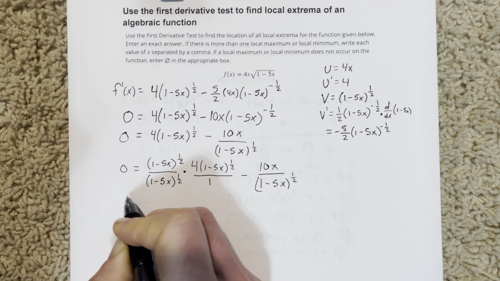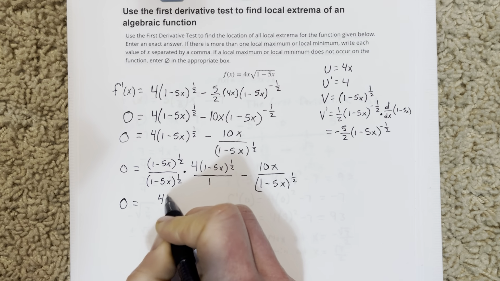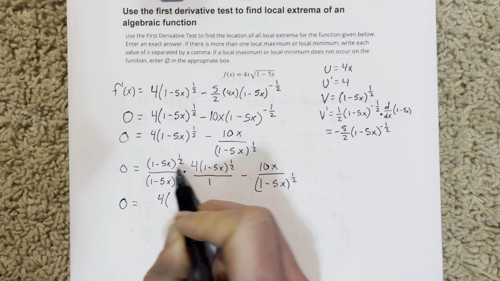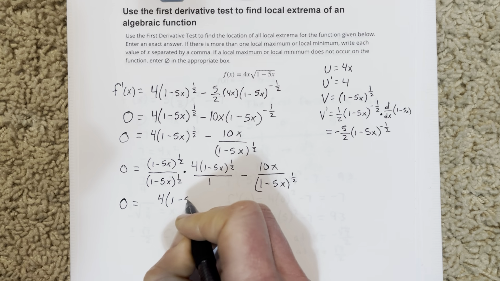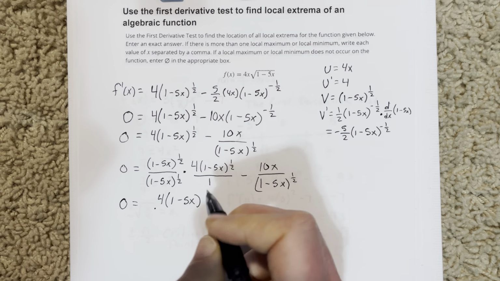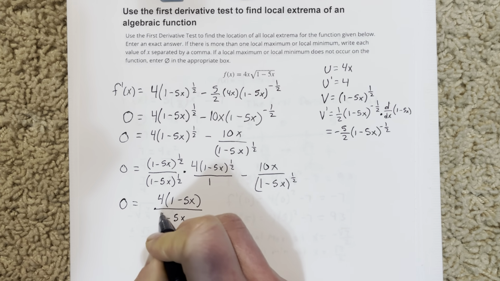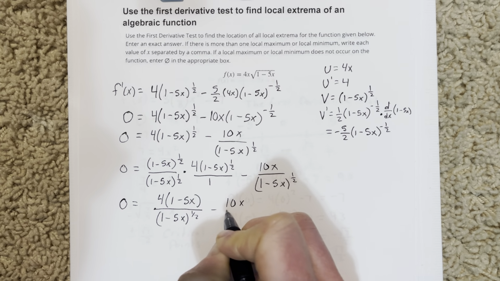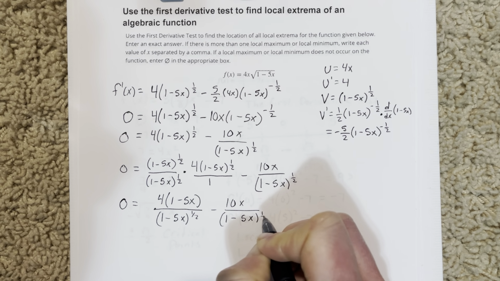When I multiply on top, I'm going to end up with 4 times, if I take 1 minus 5x to the 1/2 times 1 minus 5x to the 1/2, they're like bases, so I add the powers. 1/2 and 1/2 is 1. So I end up with 1 minus 5x over 1 minus 5x to the 1/2, minus 10x over 1 minus 5x to the 1/2.